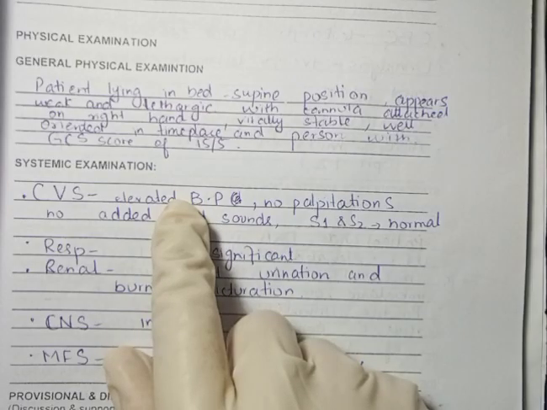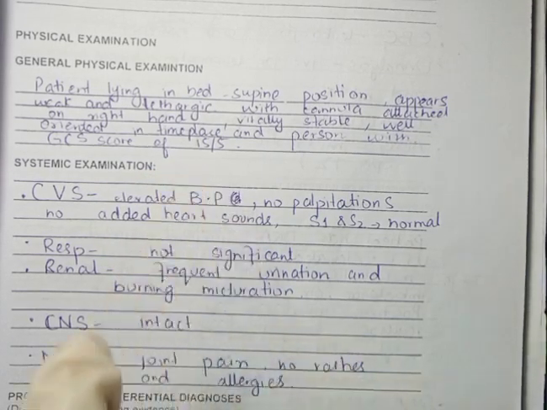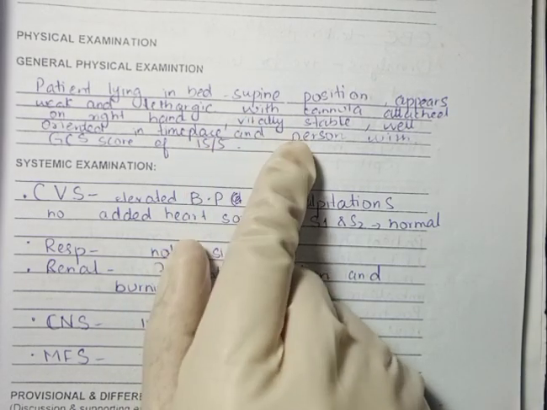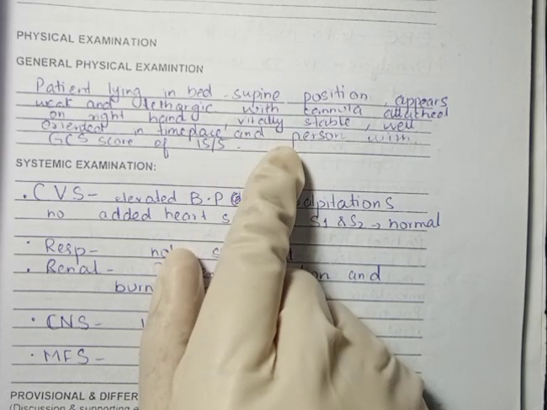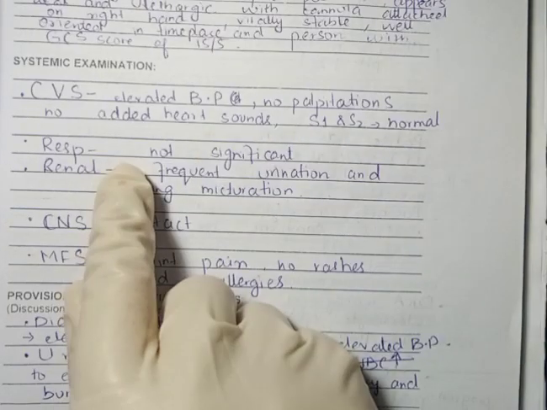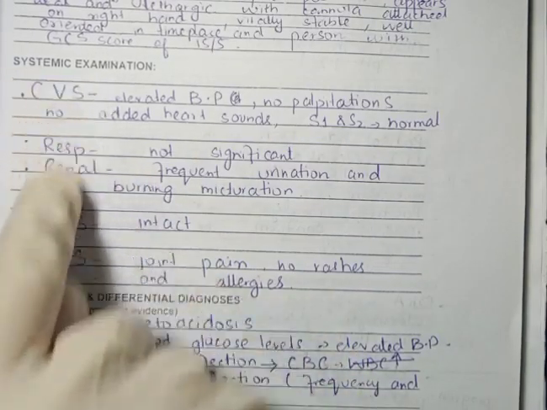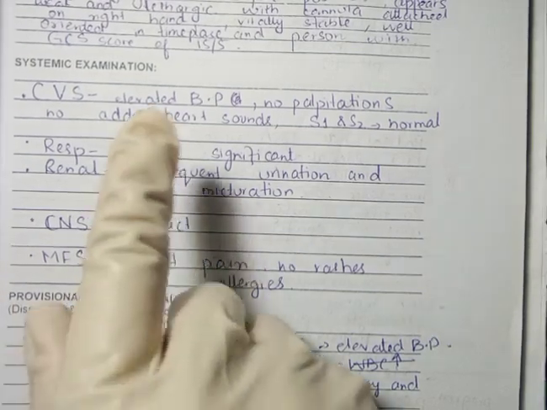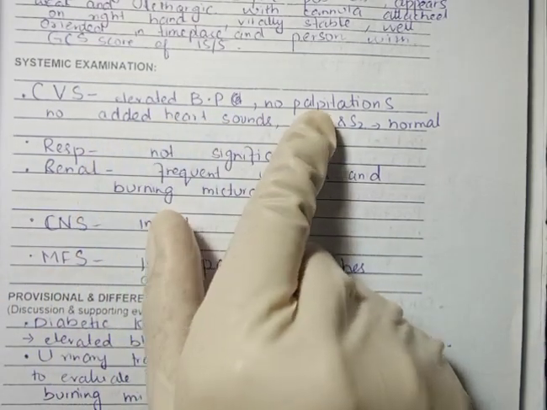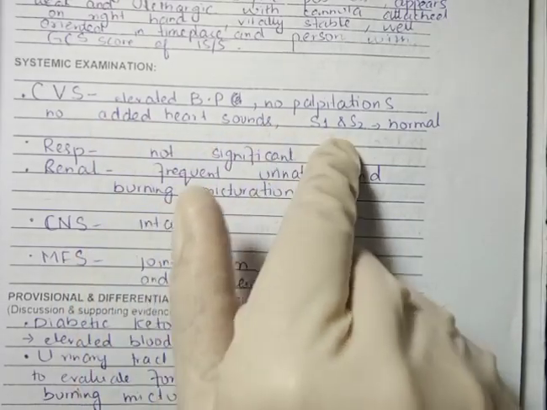In physical examination, we start from general physical examination. For example, my patient was lying supine in bed. She appeared weak and lethargic with cannula attached on her right hand. She was vitally stable, well oriented in time, place, and person with GCS score of 15 by 15. Systemic examination. We rule out each and every system. For example, in CVS, we'll write she had elevated blood pressure with no palpitations, no added heart sounds. S1 and S2 were normal.